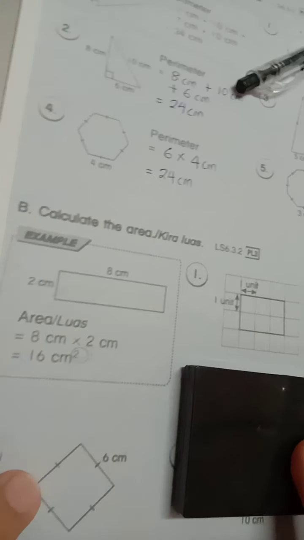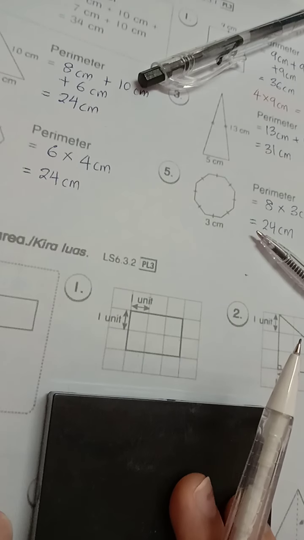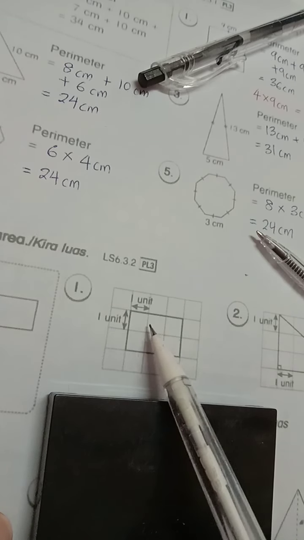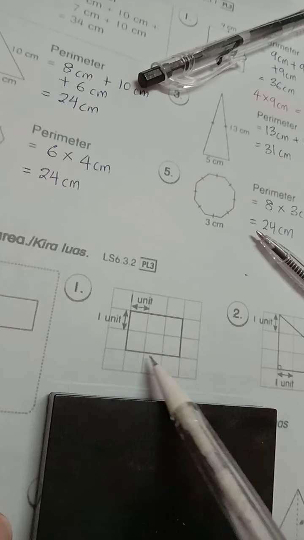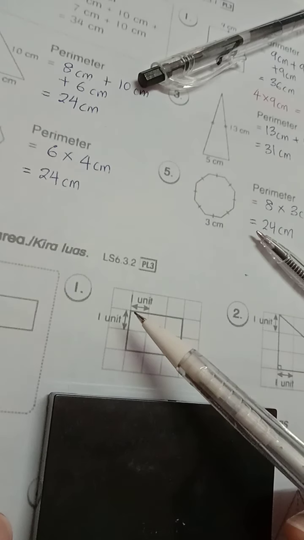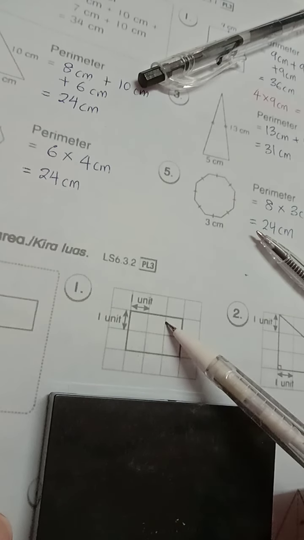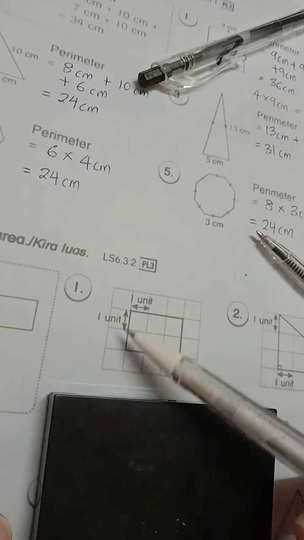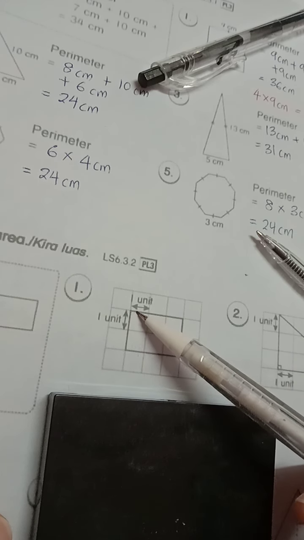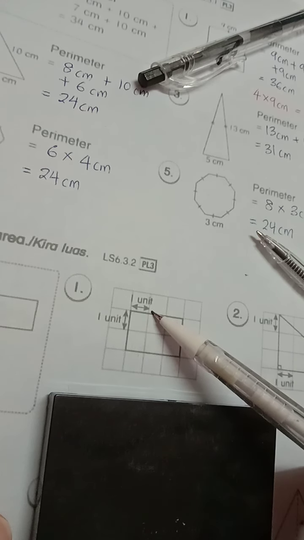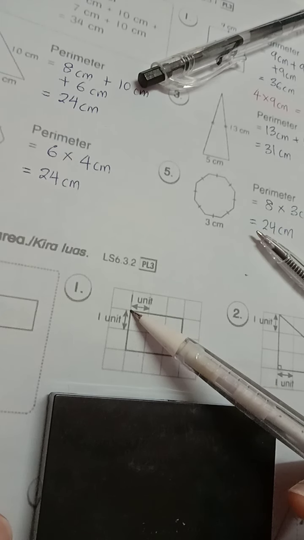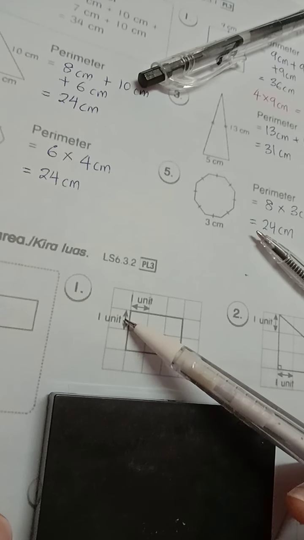Okay, now let's go to question number 1. It is drawn on a grid paper. If you can see here, there are small squares in this shape. The length of the small square is 1 unit, and the width of the small square is also 1 unit.